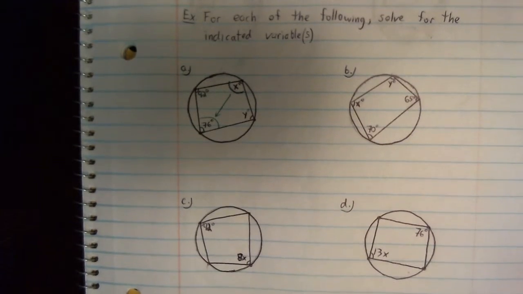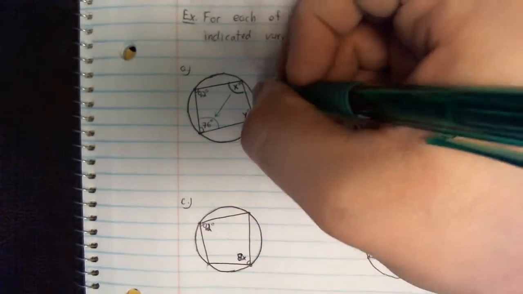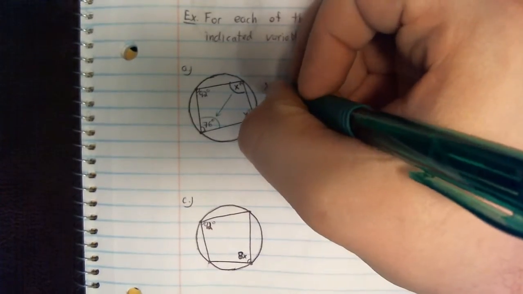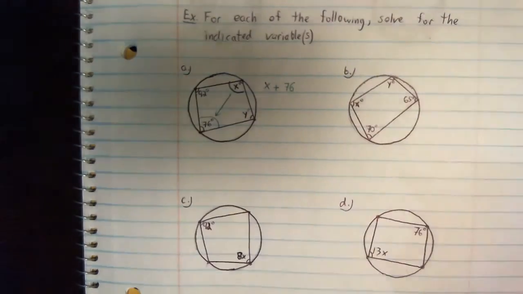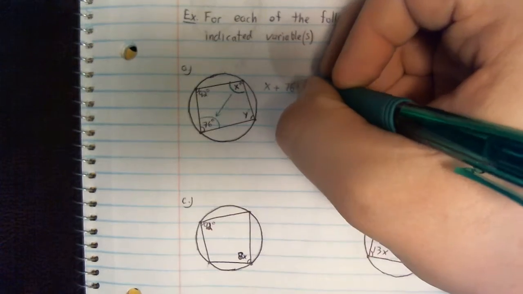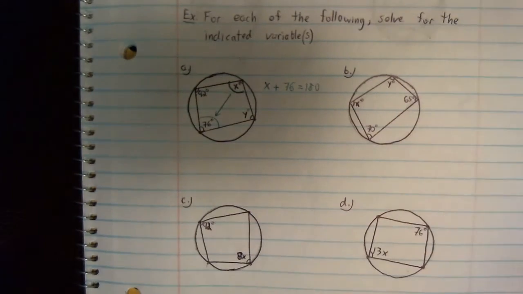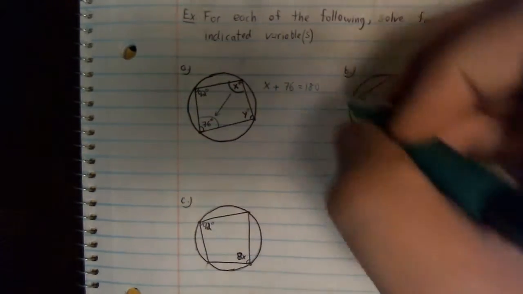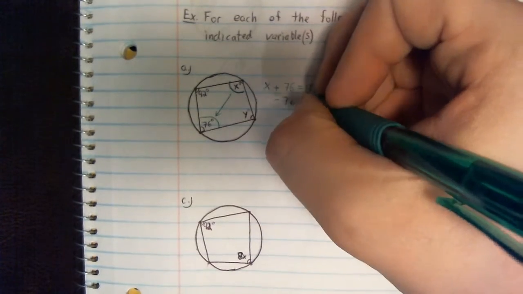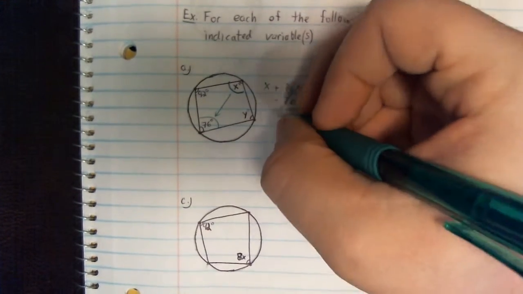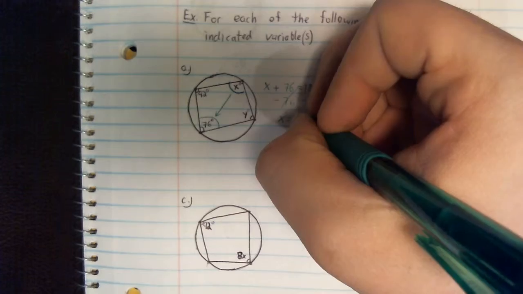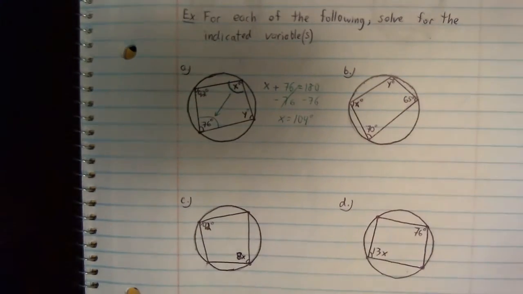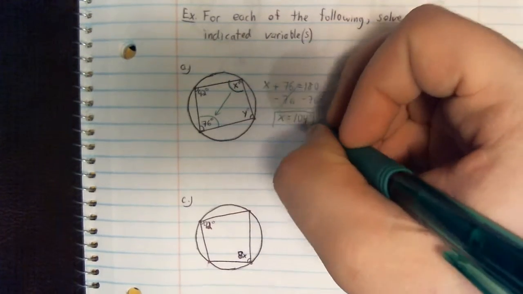Please don't do that. We're going to take these two pieces of information, x and 76, add them and set them equal to 180 because they're supplements. And all we have to do is subtract 76 from both sides, and that's going to give us the value of x that we're looking for. 180 minus 76 is 104 degrees.